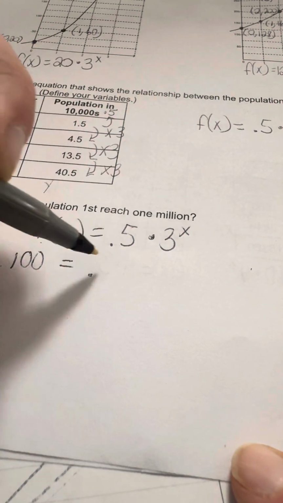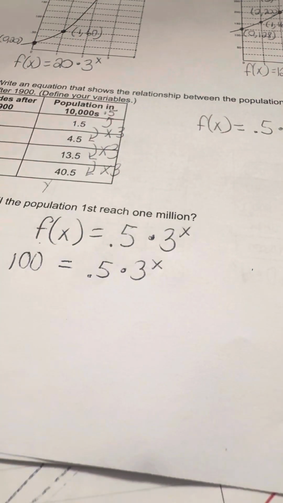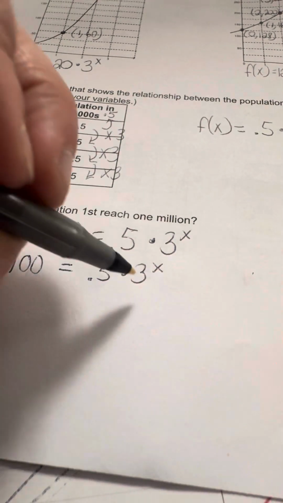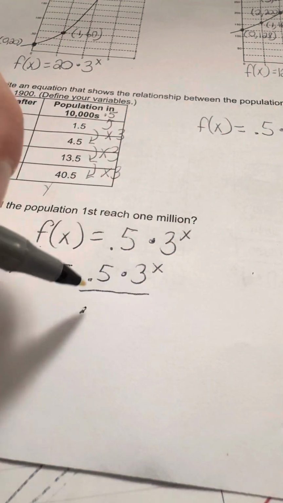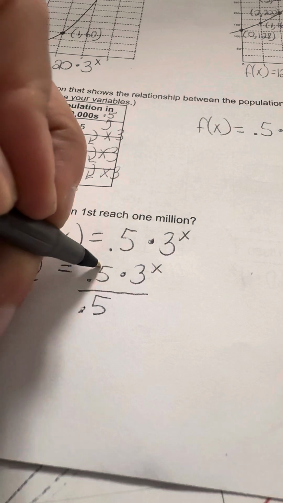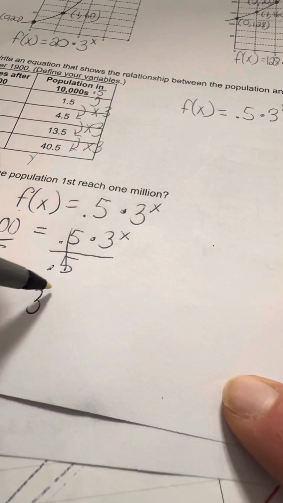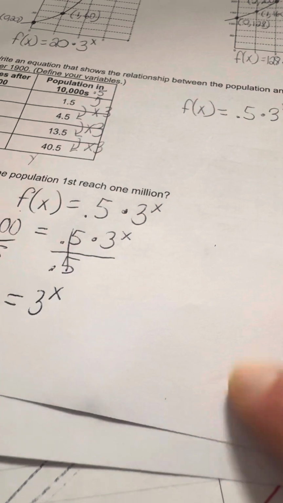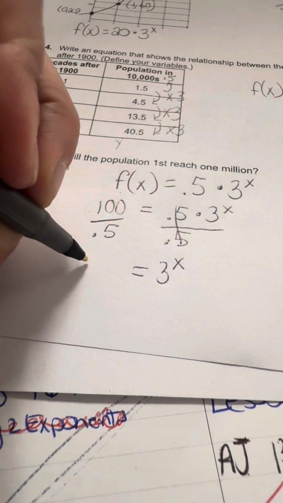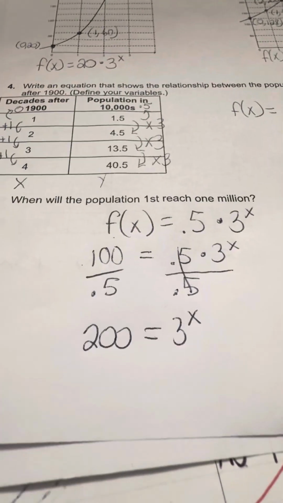Now we want to think about how to undo all these things around the x. The first thing I'm going to do is, this is a multiplication, so I am going to do a division to get rid of that 0.5. Dividing by 0.5 will cancel that out, leaving me with 3 to the x power. And when I do 100 divided by 0.5, we end up with 200. So now we're left with this.